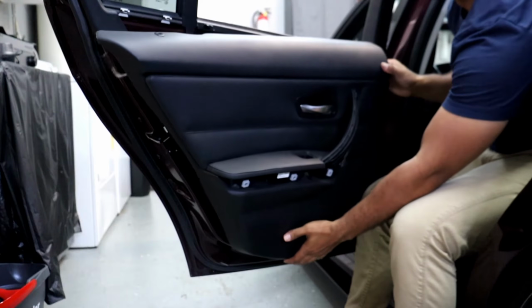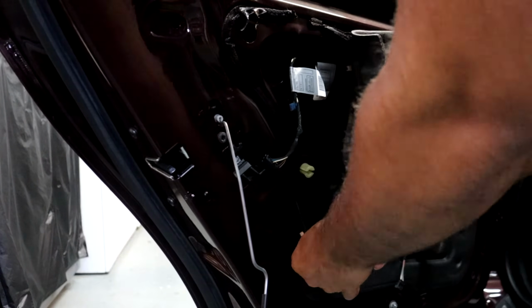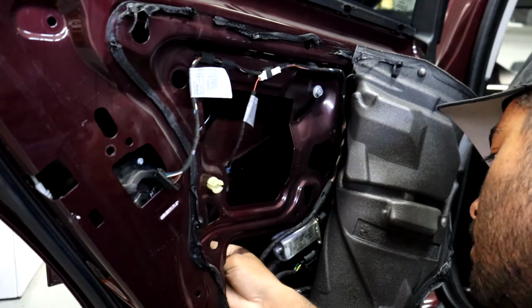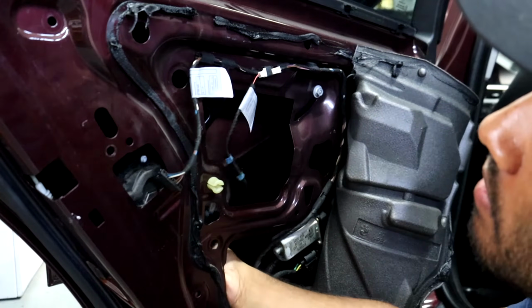So hopefully I'll figure out how or why that happened once I take the door panel off, which I have done before when I replaced the door lock actuator, since that failed I think last year on the same door. So maybe that had something to do with it when I installed that, but we're gonna figure it out and I'm gonna show you guys. So hopefully if you guys have the same issue, this video will help you out.